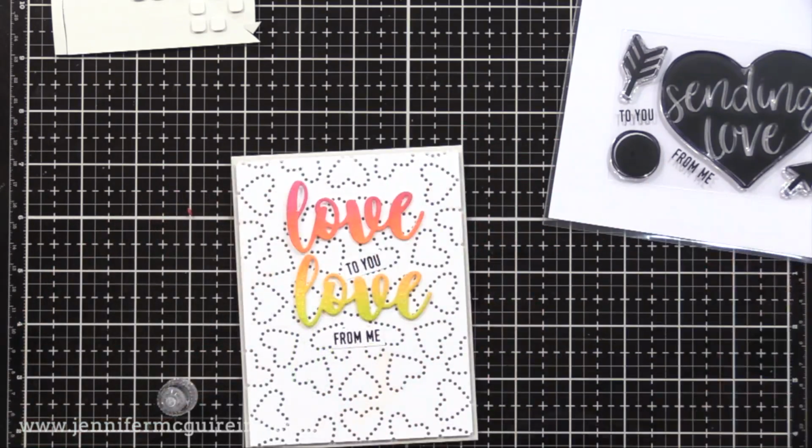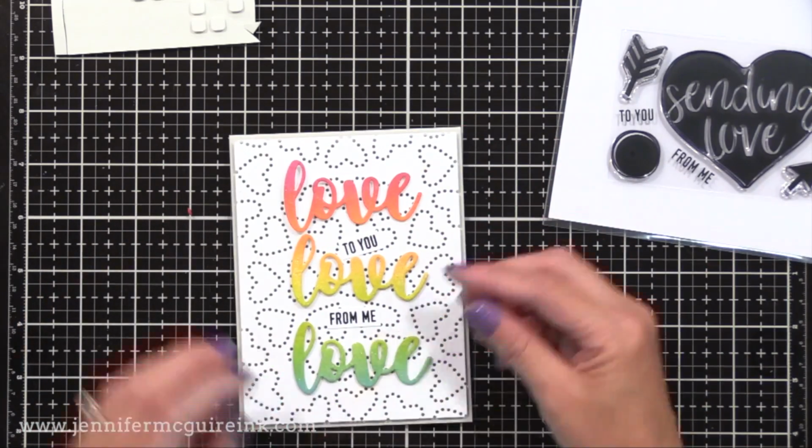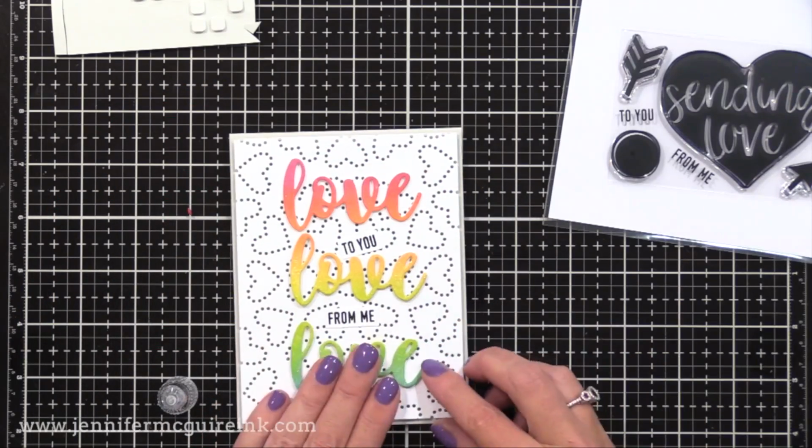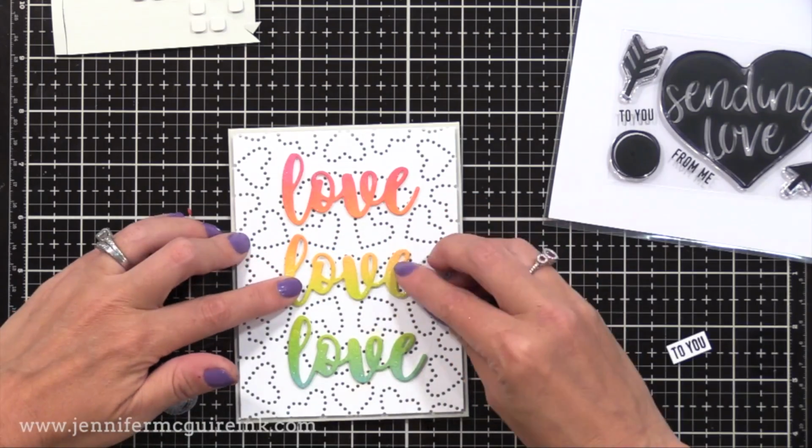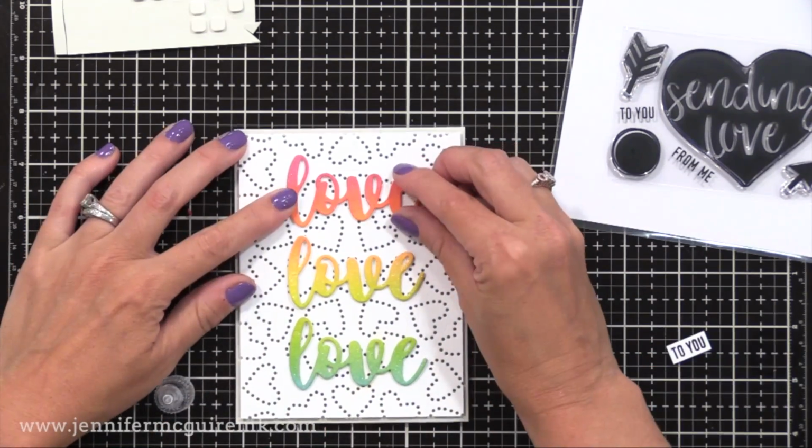I start by gluing the top love die cut down and then the bottom love die cut, making sure that they're the same distance from the top and the bottom of the card. Then I can add the middle love die cut right between the other 2.